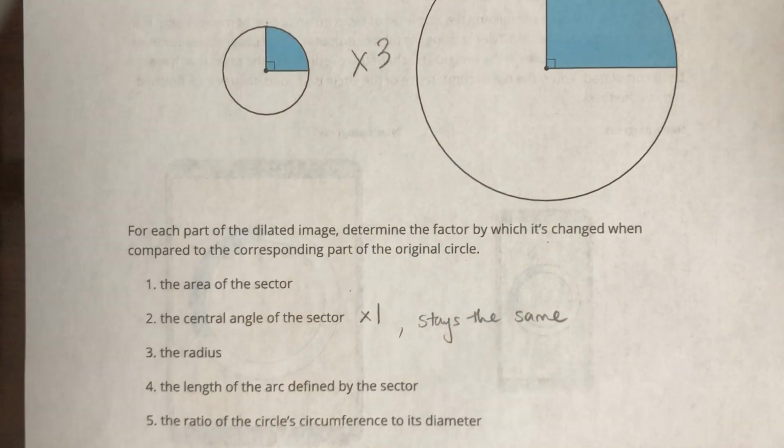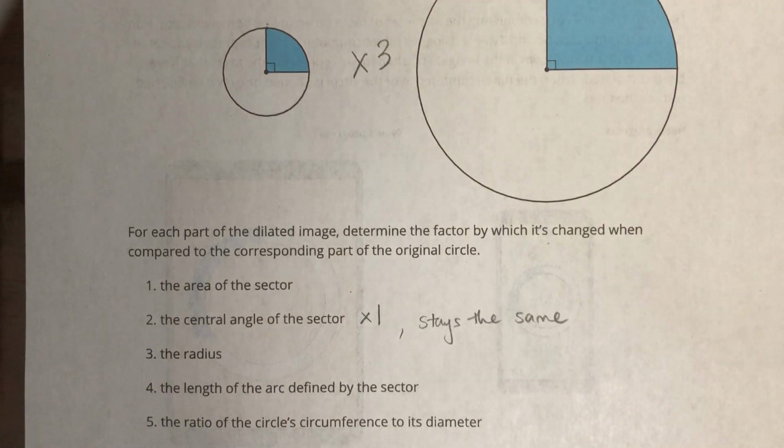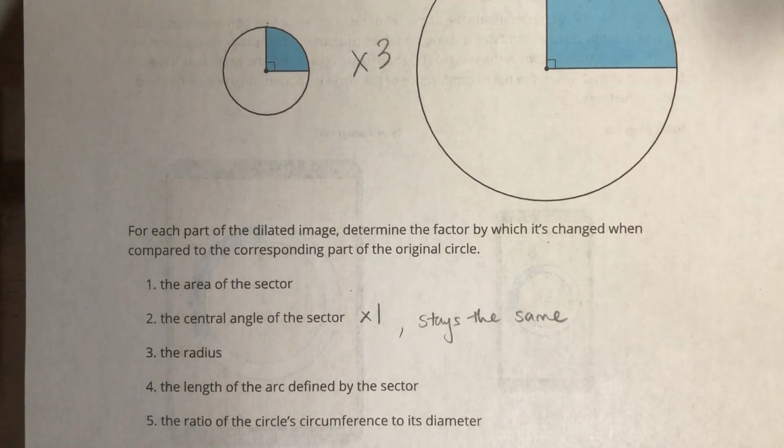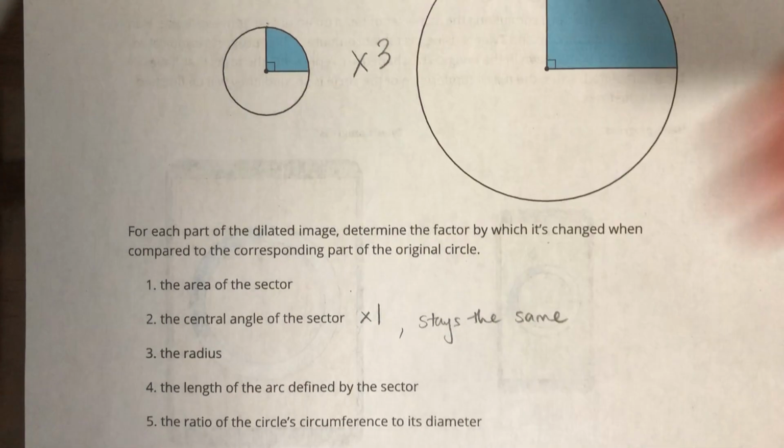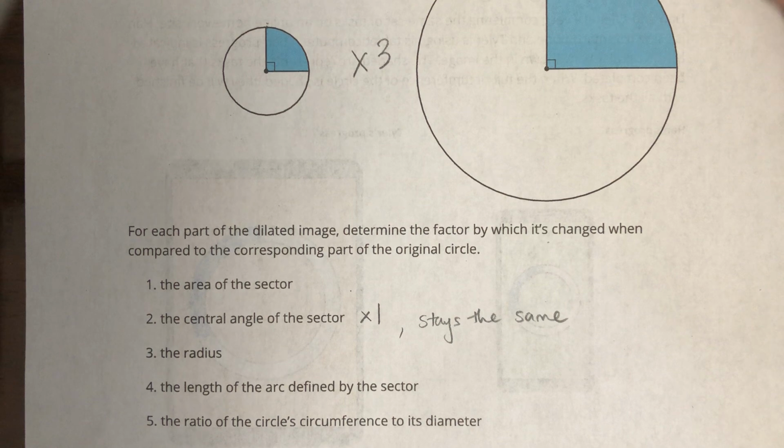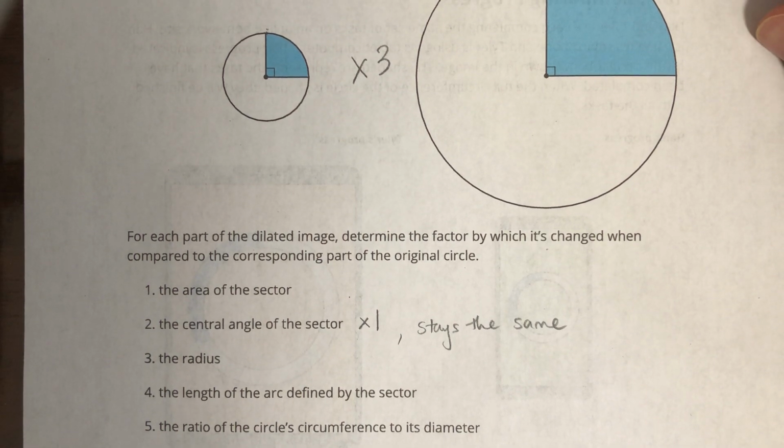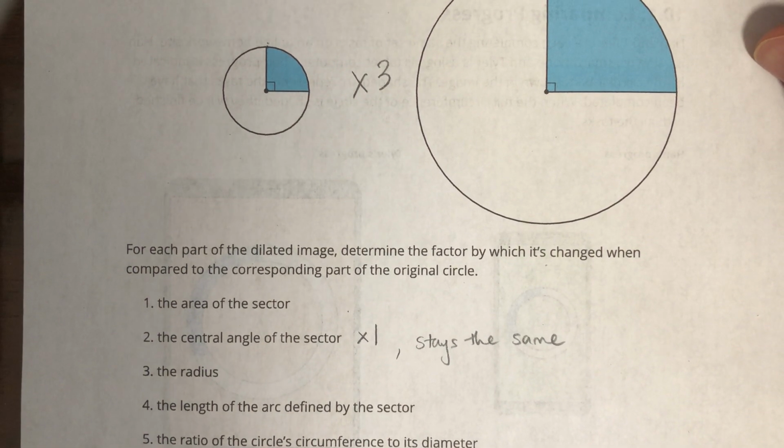Which is interesting because if you remember dilating triangles, other quadrilaterals, the angles in a shape do not change when you dilate it. They remain the same. So the same can be said about the central angle. In a circle, when it's dilated, it is not affected by the dilation.